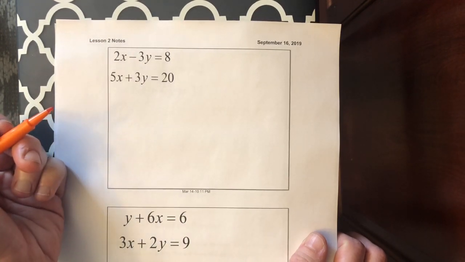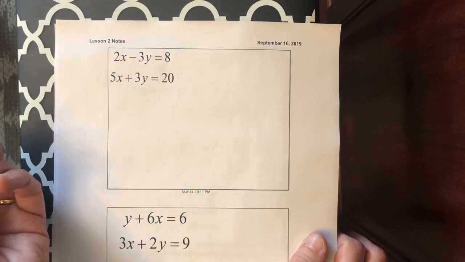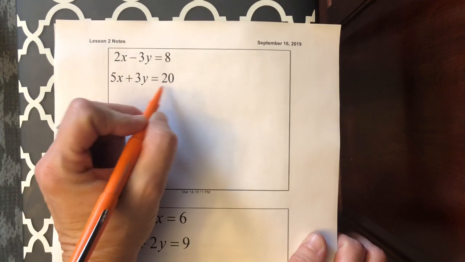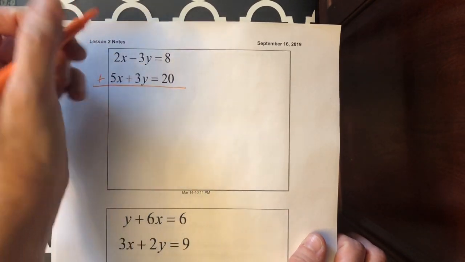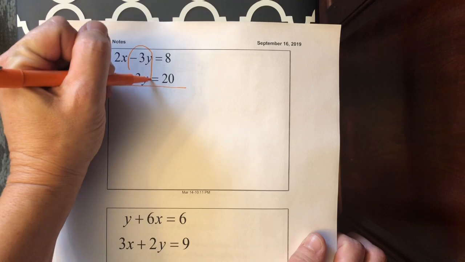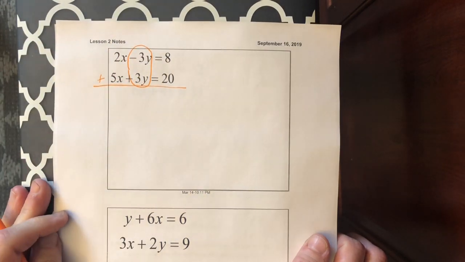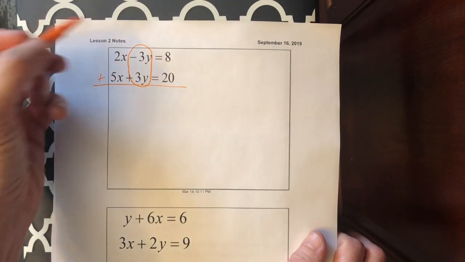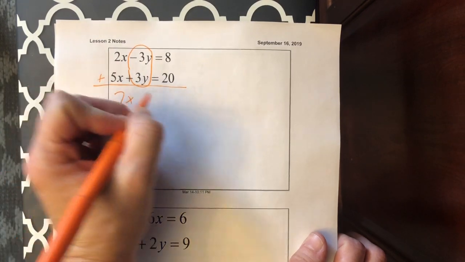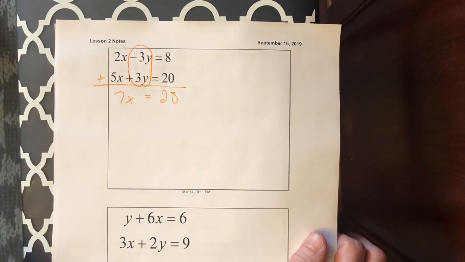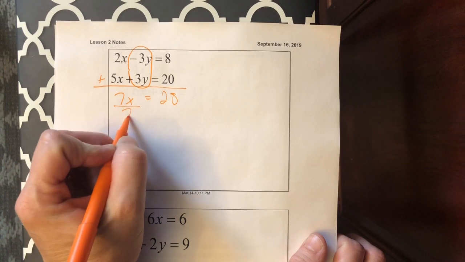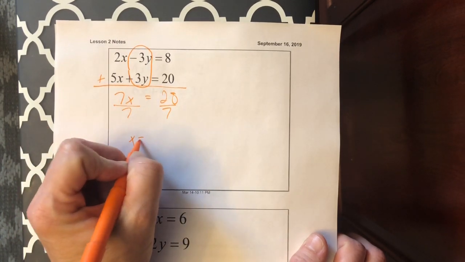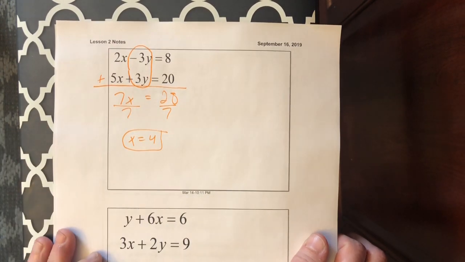But it's in standard form, so we are going to add these together because I noticed one thing right there: those are going to cancel out if I combine them. So on this side we have 7x equals 28, and look at that. We're just going to solve for x, and x equals 4.